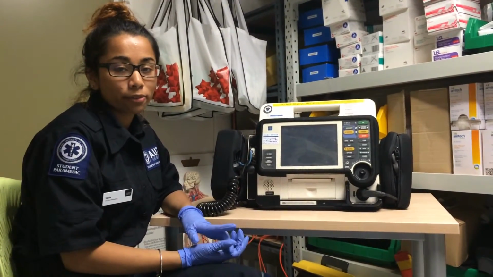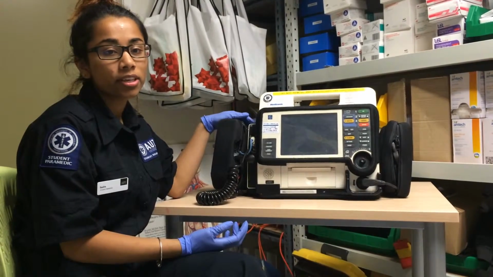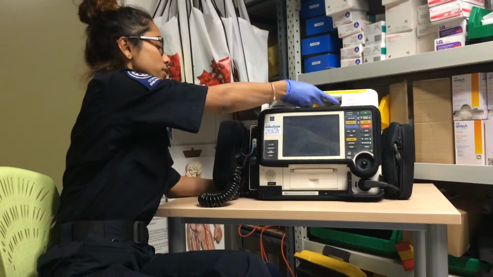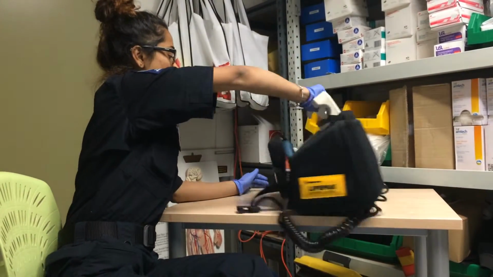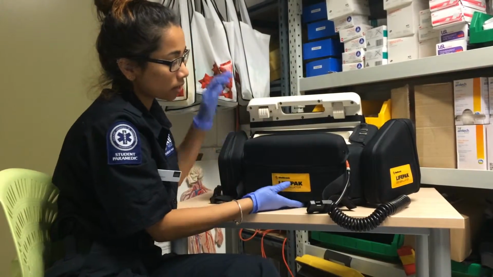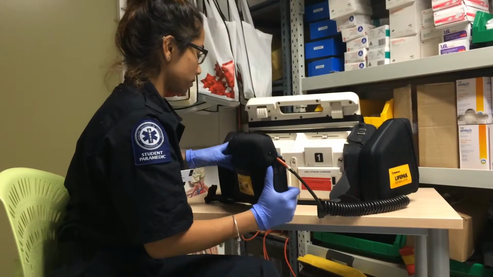Next, we're going to be doing a familiarization with the LifePak 12 ECG monitor and defibrillator. So before you start, you want to check the batteries, which are located on the back end of the machine. The batteries are located under this flap, so just take this off.